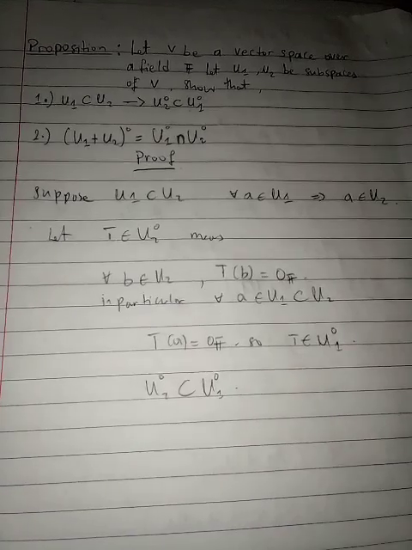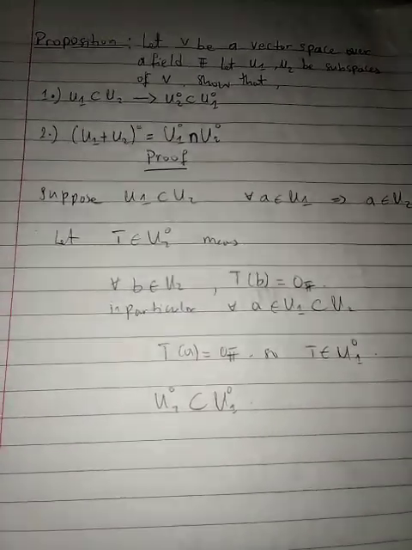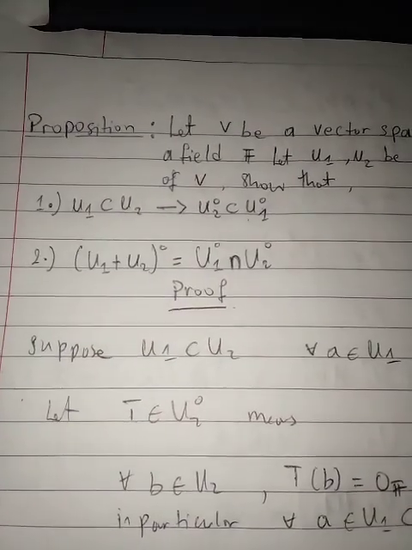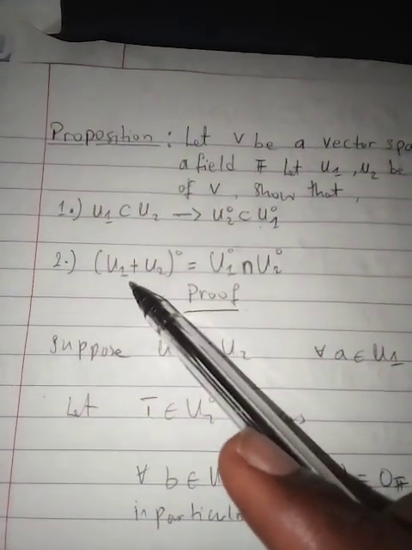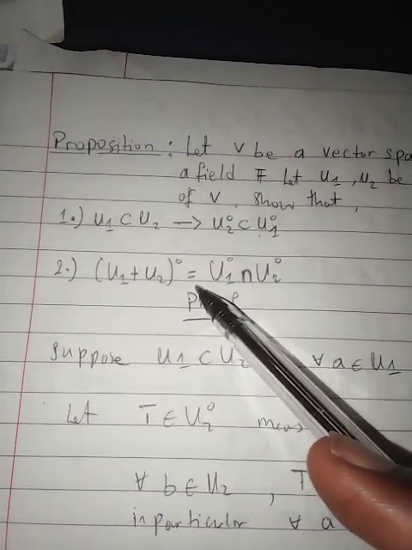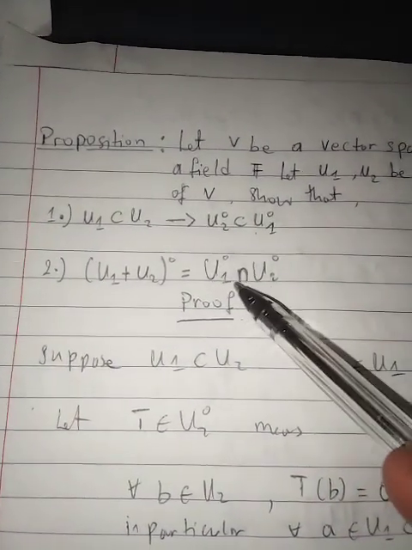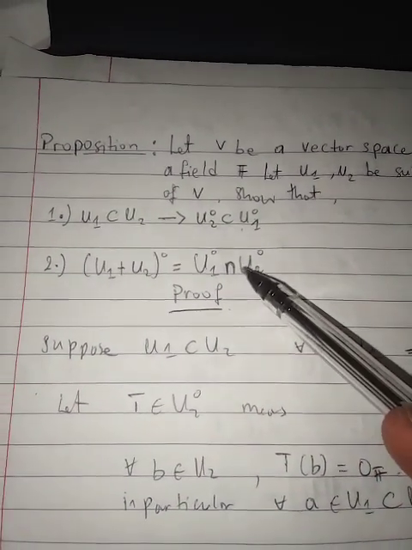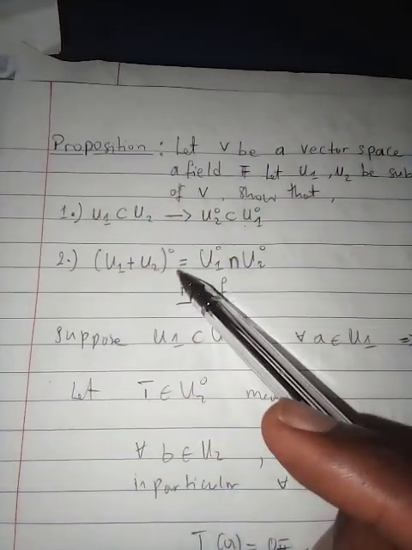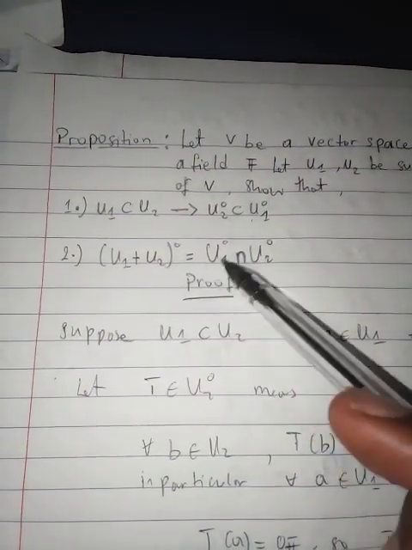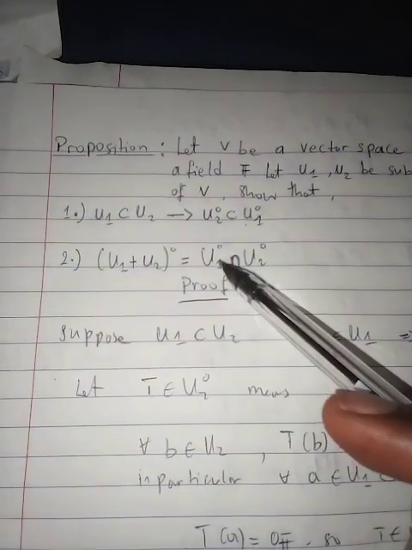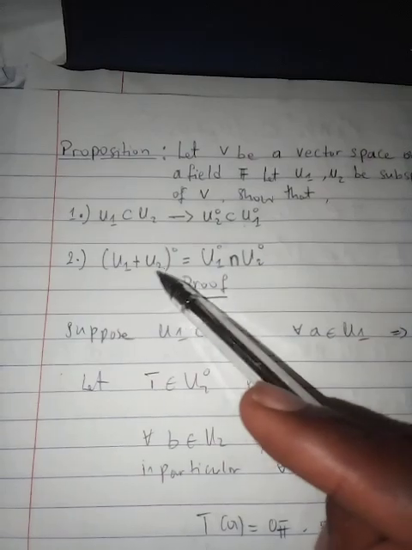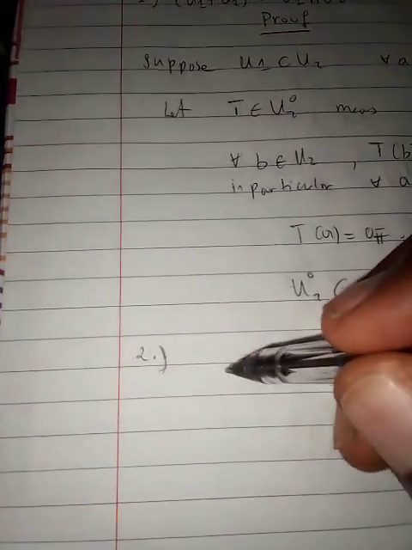Now we can go to the next point, point 2. Point 2 requires us to show that the annihilator of the sum of U1 and U2 is equal to the annihilator of U1 intersection annihilator of U2. Okay, we have an equality here. To show that two sets are equal, we must show double inclusion, that this set is contained in this set and that this set is contained also in this set. Okay, we should first do the first inclusion.